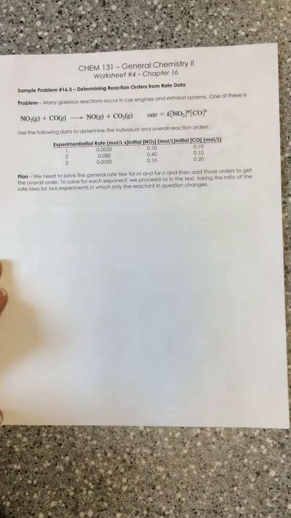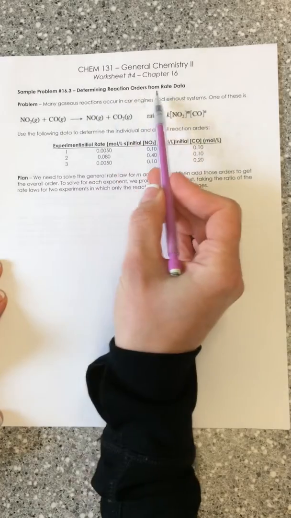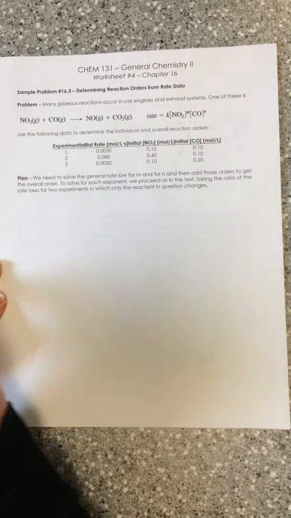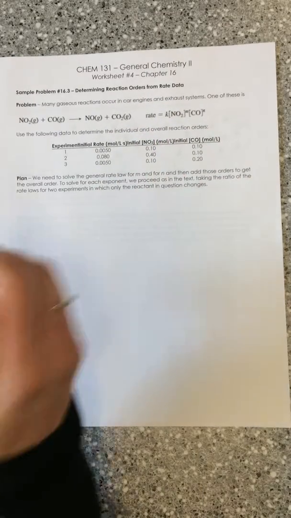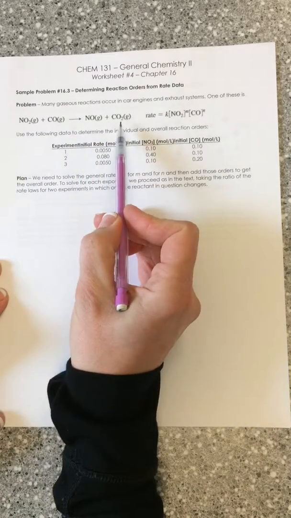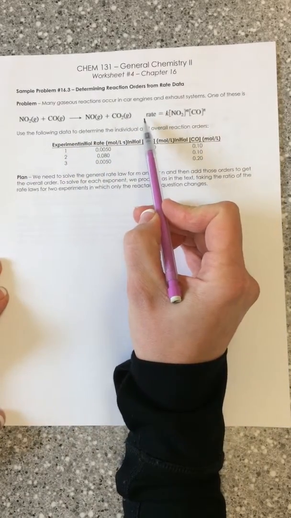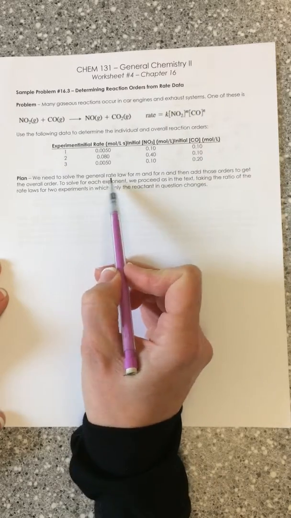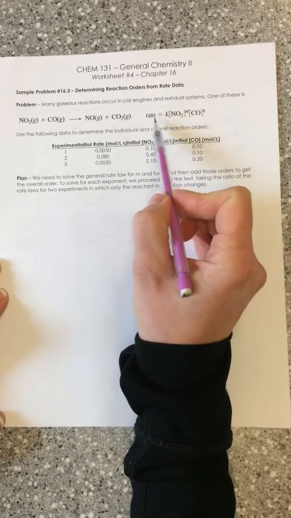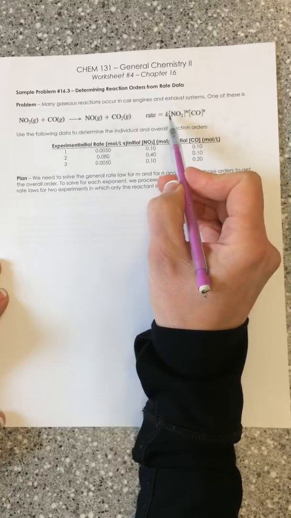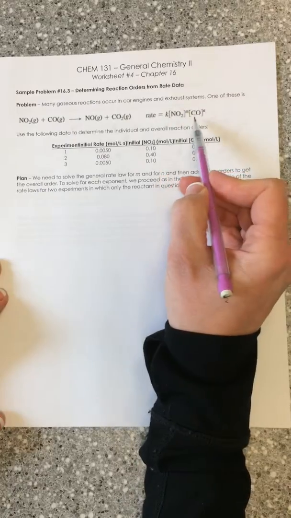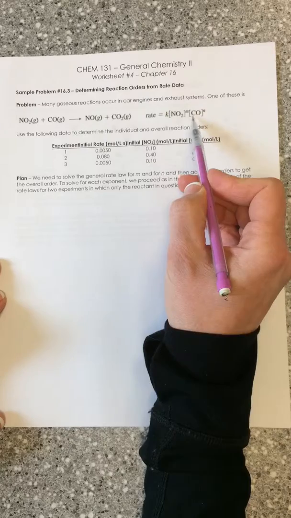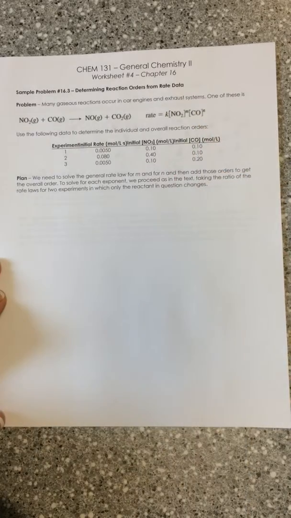Sample problem 16.3 takes our method of initial rates that we practiced with our in-class problems and applies it to a real reaction. In this case, they've actually already given us the general rate law. The general rate law is just written as rate equals rate constant times one reactant species raised to the m power, times the other reactant species raised to the n power. Again, it's the product of both of these.